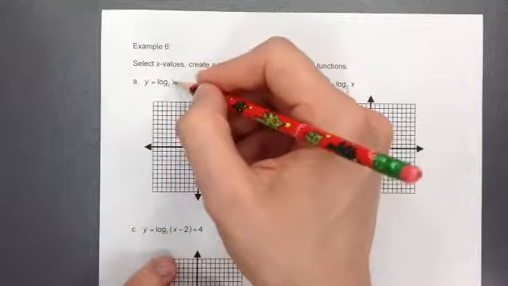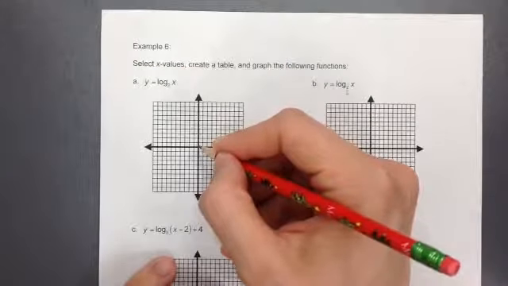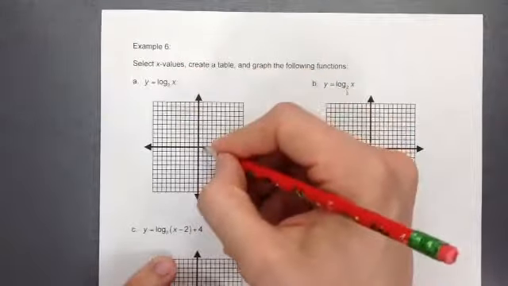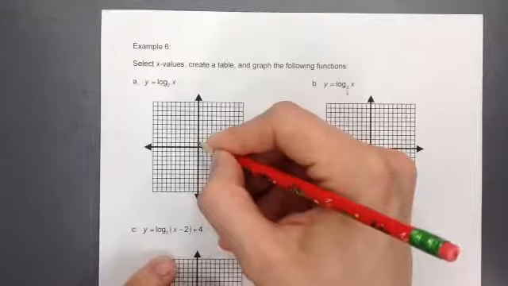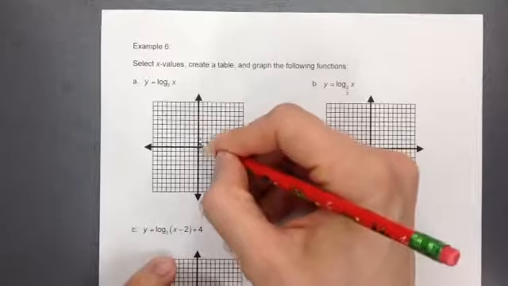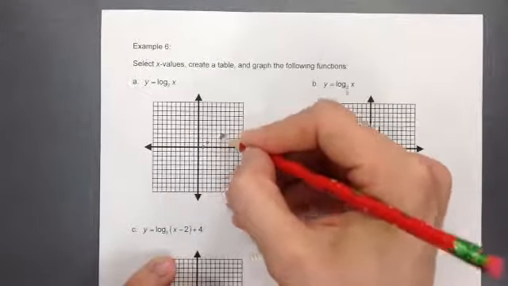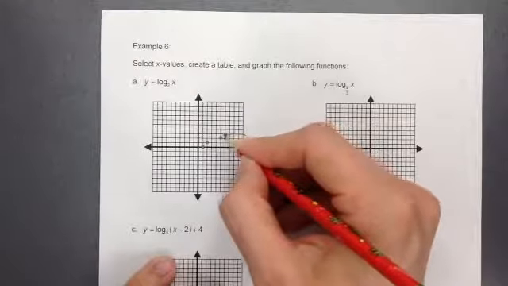The x's are going to be what it takes to have that exponential value. So exponential value of 0 with a 2 is 1. Exponential value of 1 with a 2 is 2. Exponential value of 2 with a 2 is 4. So I've got that same exponential curve.